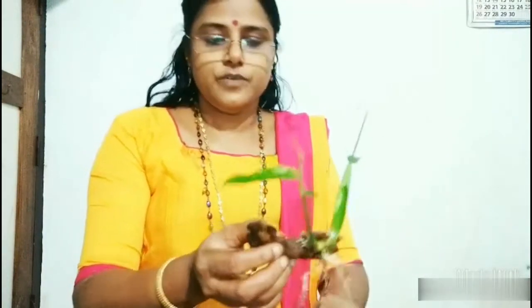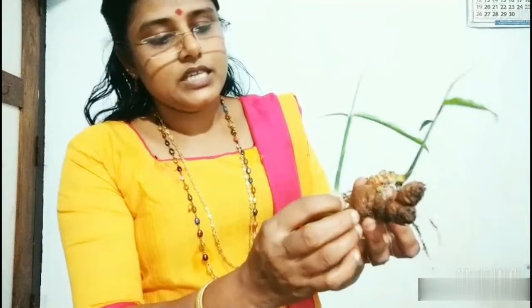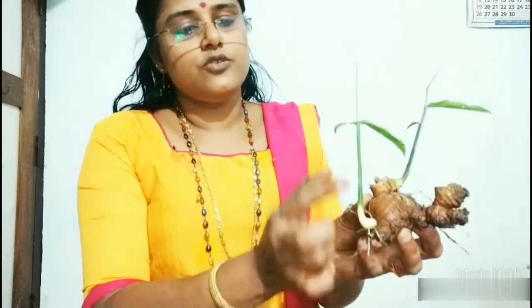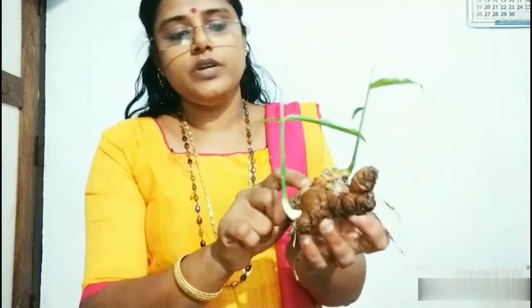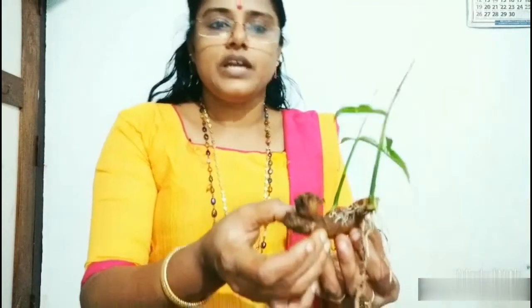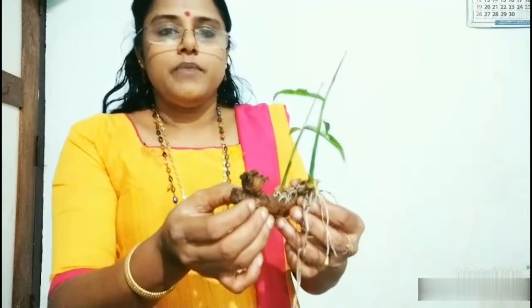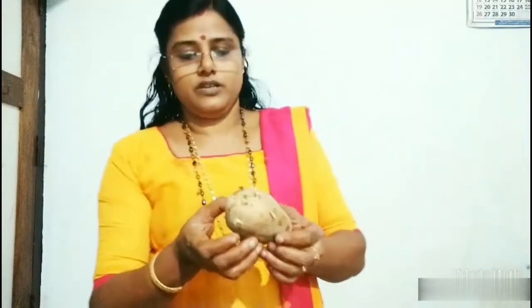Then the second type of vegetative propagule is the rhizome. For example, ginger and turmeric. You can see ginger. This is an underground stem modification for the storage of food material, and it acts as a vegetative propagule. Here we can see the nodes and internodes, and from the nodes the new plants will arise. So this type of vegetative propagule is known as a rhizome. Another examples are banana and turmeric.